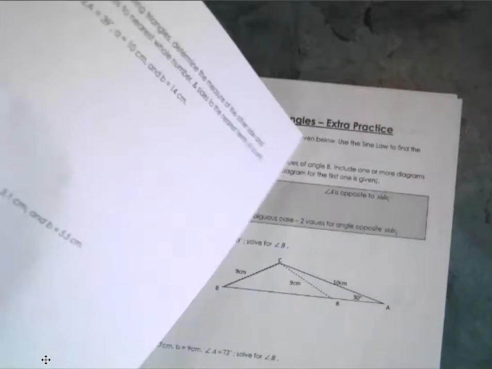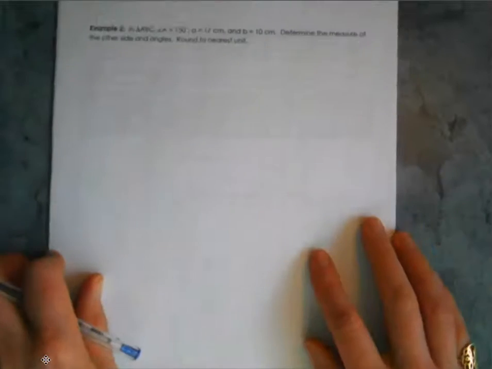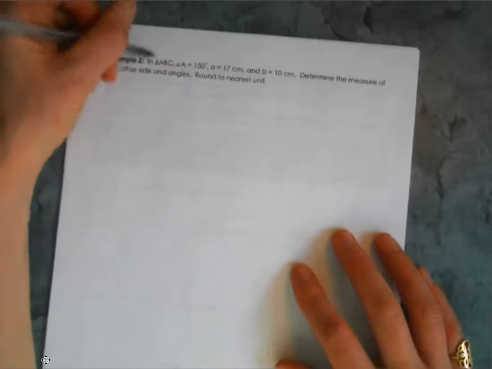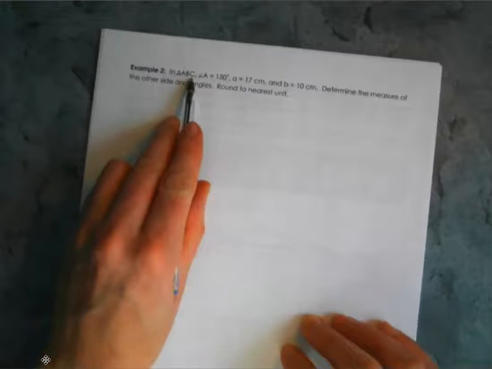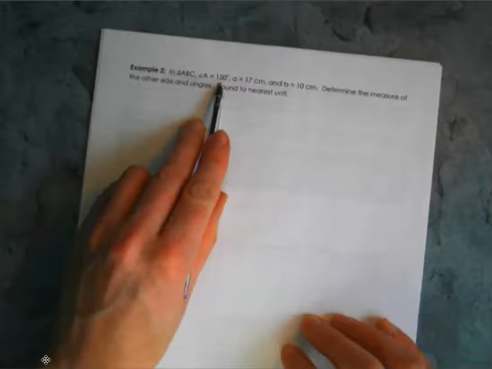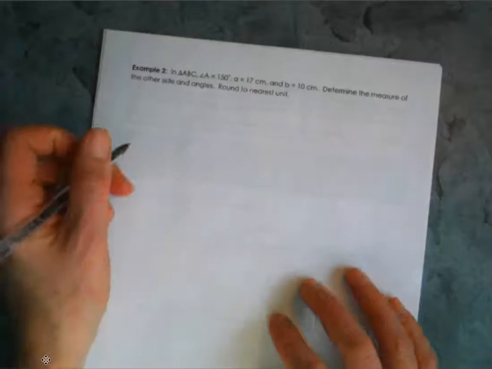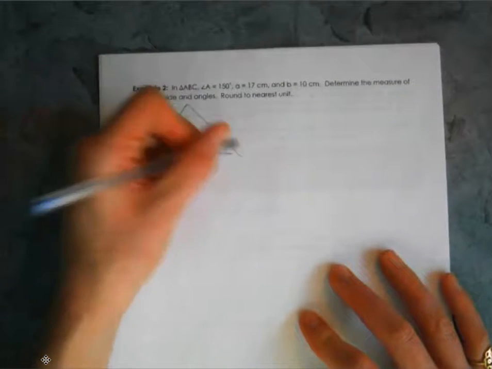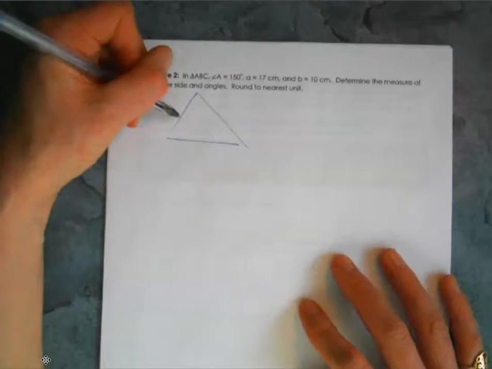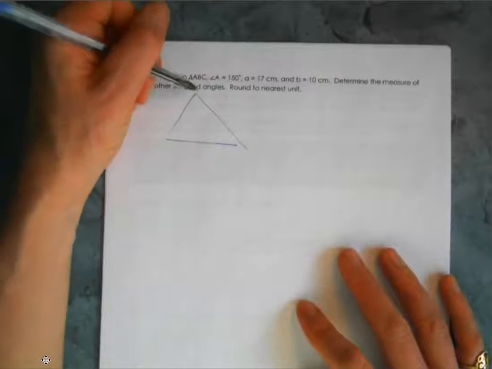Let's go through. I believe this is our last example, and then you guys have a chance to try one on your own. So I apologize that this is a longer lesson, but it's a fairly complex subject, so hopefully you guys can bear with it for this one time. So example number 2, we have triangle ABC, angle A equals 150, A equals 17, and B equals 10. You guys can always pause the video here too and see if you can figure it out on your own first, and then I'll walk you through the solution when you come back.